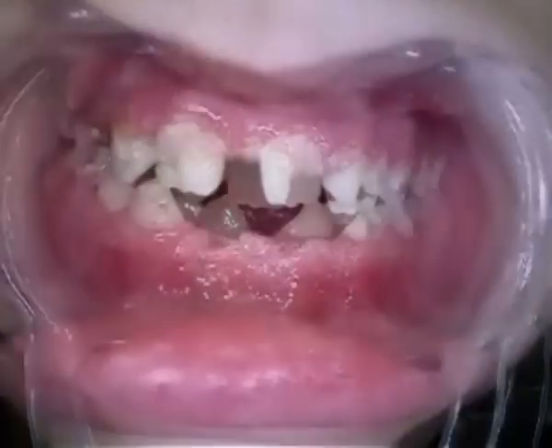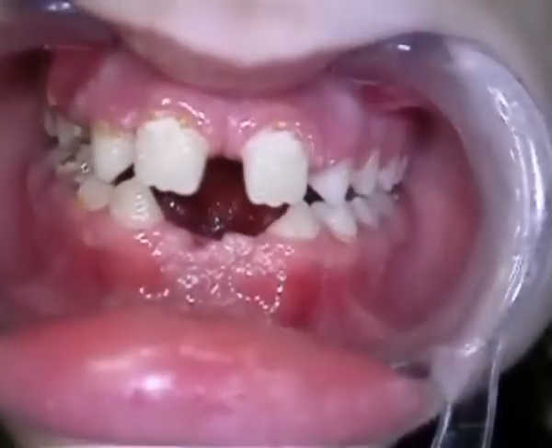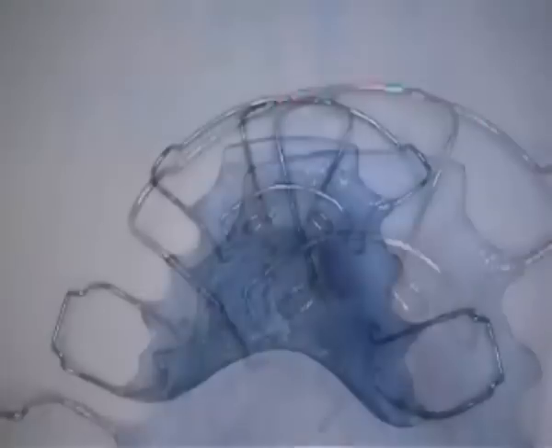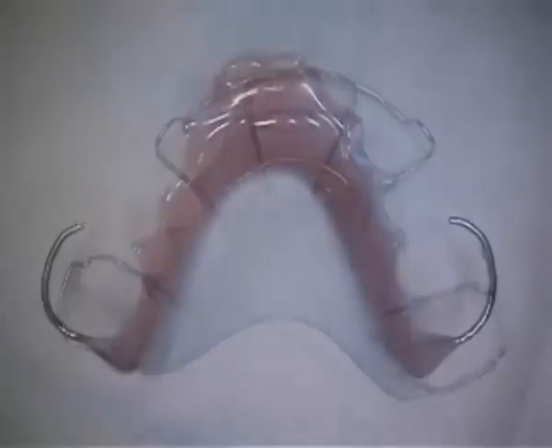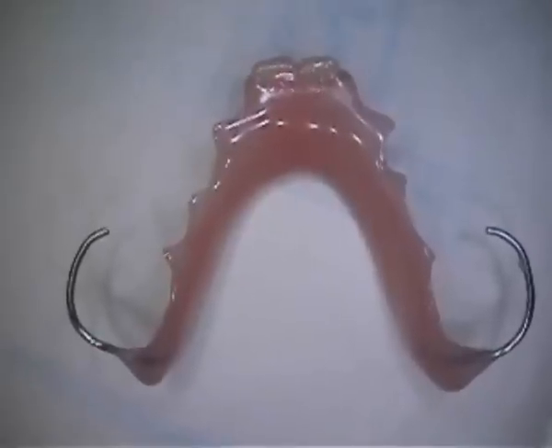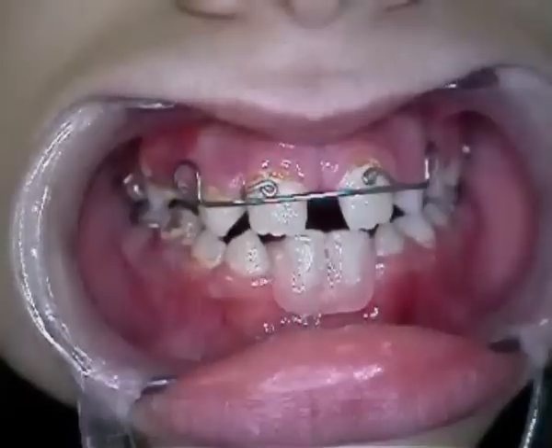Our treatment plan is to remove the supernumerary and construct an upper Hawley retainer with 2 finger springs to close the diastema, and in the lower, construction of a space maintainer.